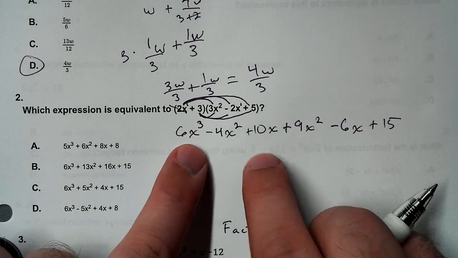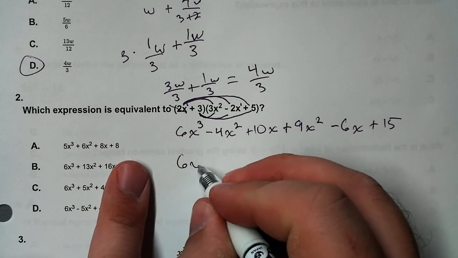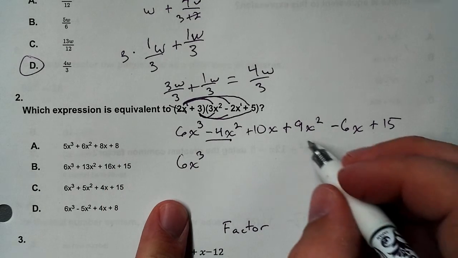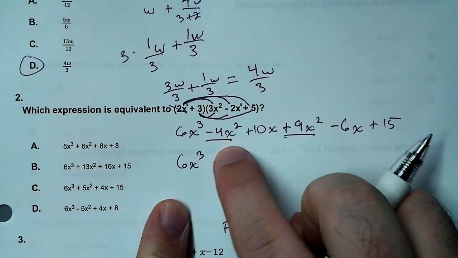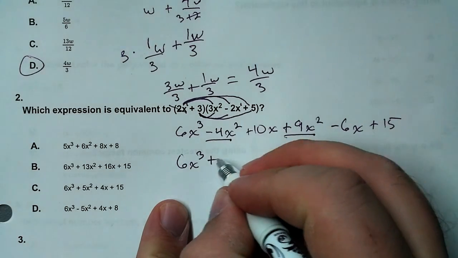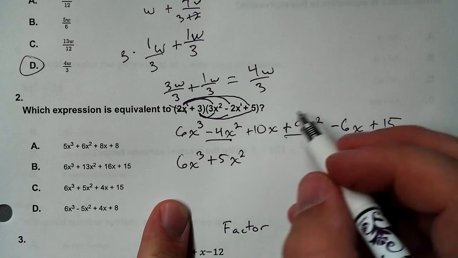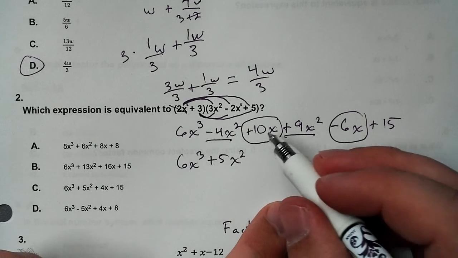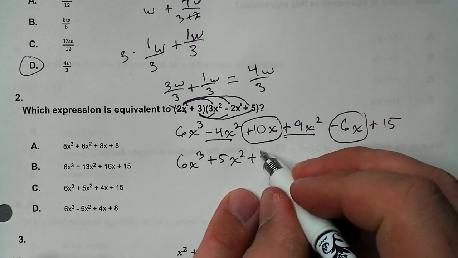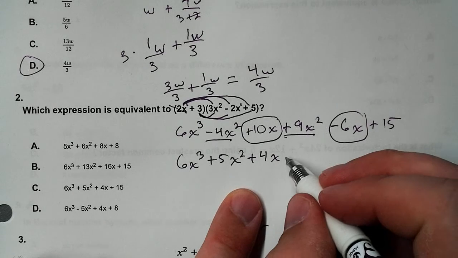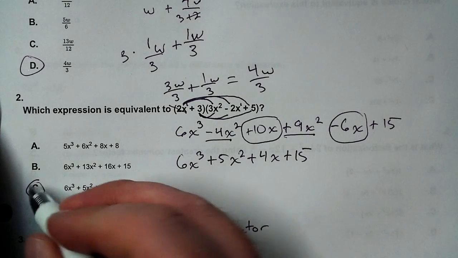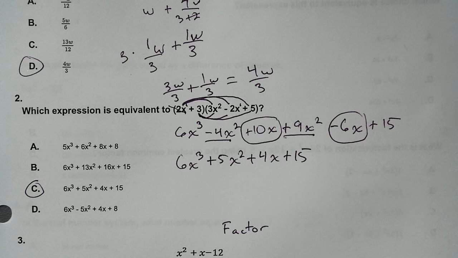So we only have one x to the third, that's 6x to the third, so it's going to stay 6x to the third. I have a negative 4x squared and a positive 9x squared. Negative 4 plus 9 will give me positive 5. Now, I have a positive 10x and a negative 6x. I'm just going through all my like terms. 10 plus negative 6 is positive 4. Then I have plus 15 at the end. There's nothing to combine it. Plus 15, so it's going to match up with answer C. I'm going to push pause on the video right now. I'll continue on the next video so they don't get too long.